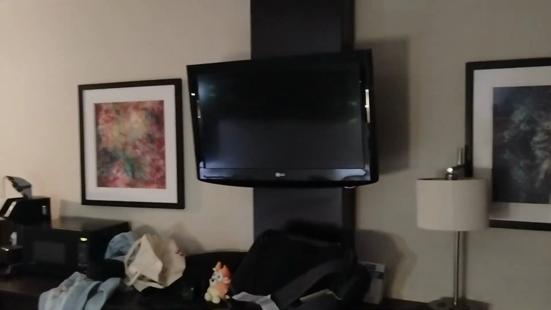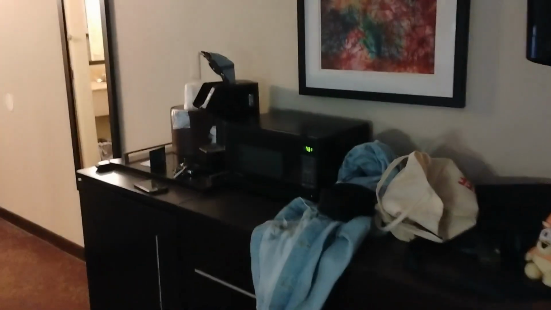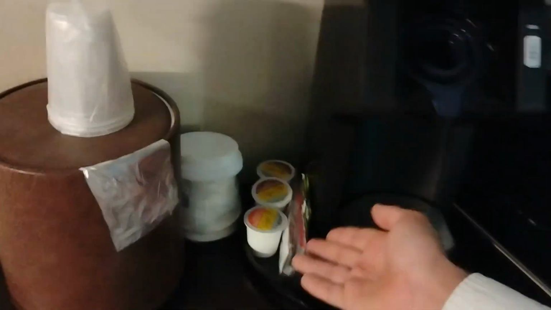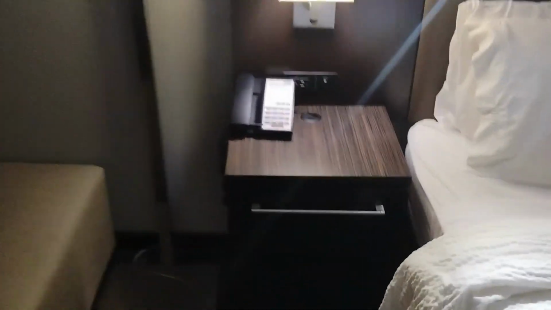So, really nice TV. You've got a microwave, all my stuff, CPAP machine, a Keurig, ice bucket, look at that. Cups, K-cups, tea. So yeah, mini fridge. Now the next thing is, do I have a Gideon Bible? Not here. I always look for a Gideon Bible. I did not find any in the UK, but let's see if we have any here in Detroit. No. Okay, we got a desk.